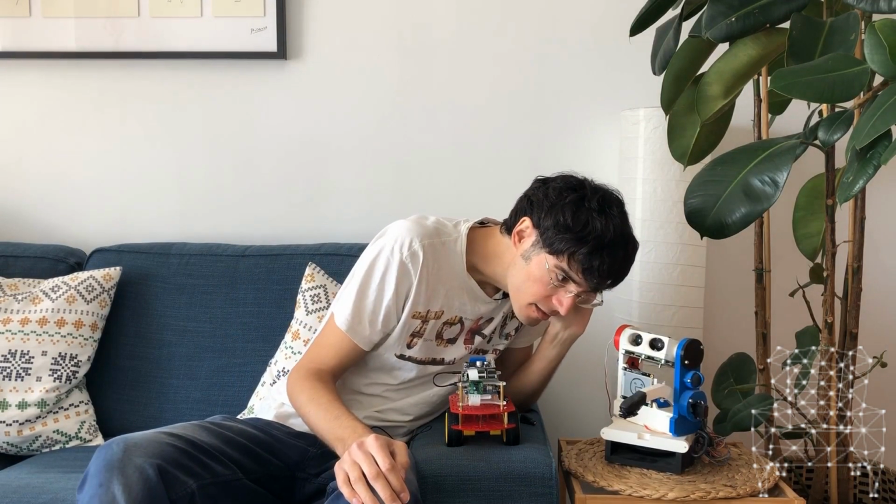Okay, so let's go to the first part, which is let's build a differential drive for this bad boy. So, to the workbench, to the workbench. What did you say? To the workbench.